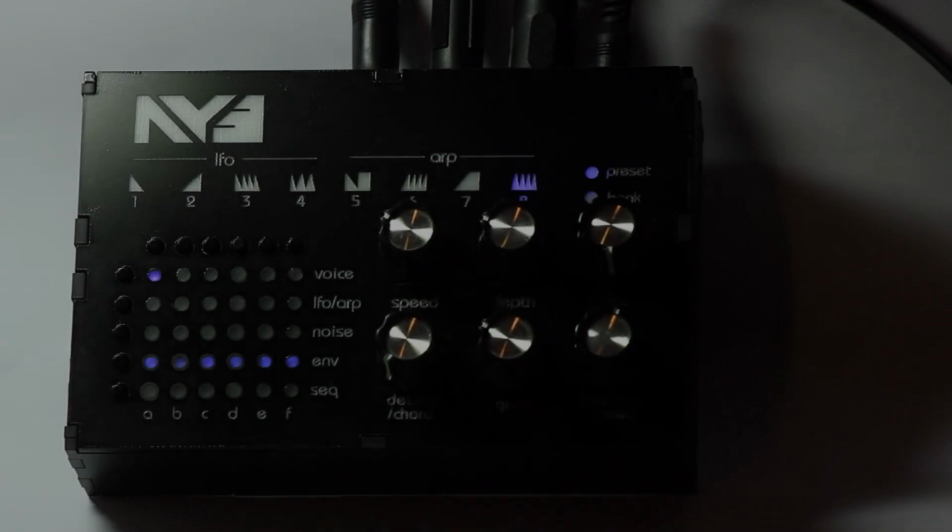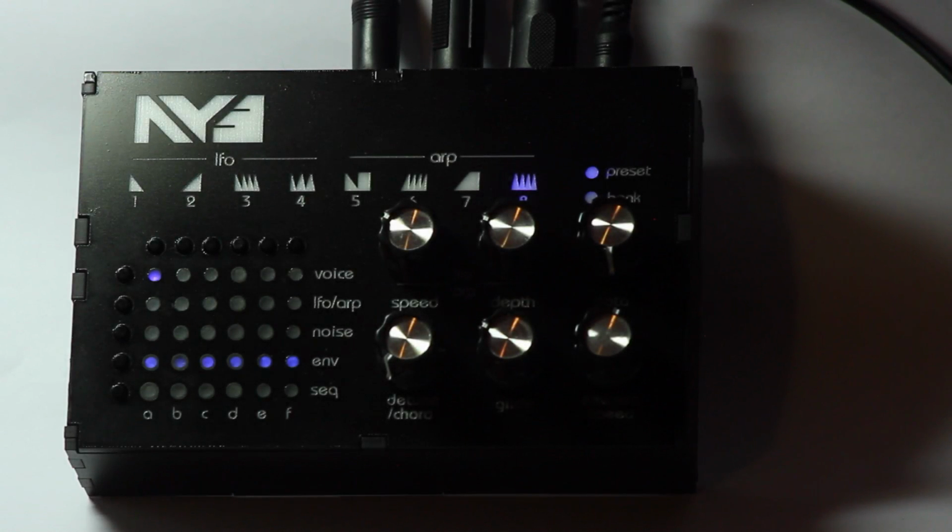Now let's have a look at the sequencer. The Ay3 has a built-in 16-step sequencer. On each step, you can choose to activate the voice or the noise, or both, or none, and you can also choose a note for the voice.